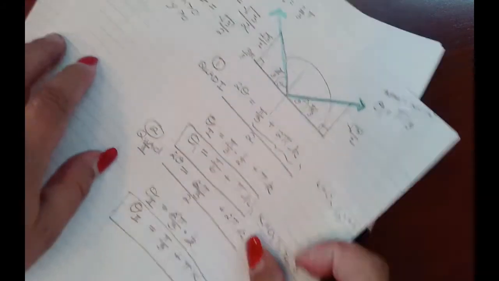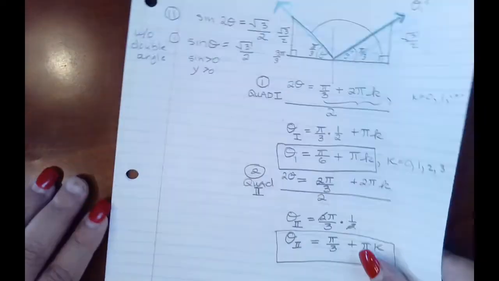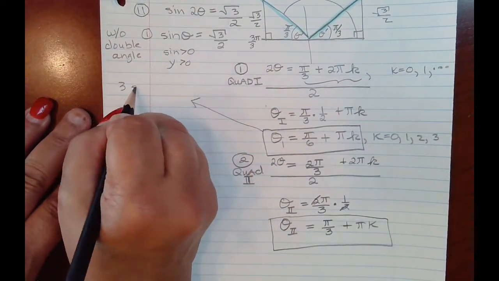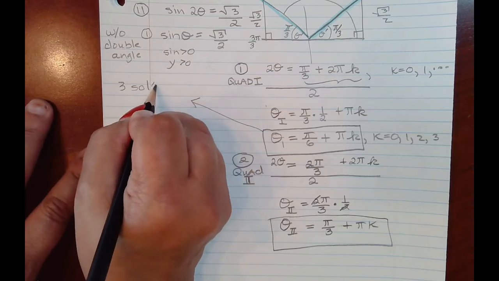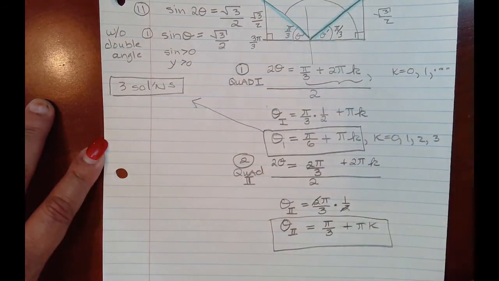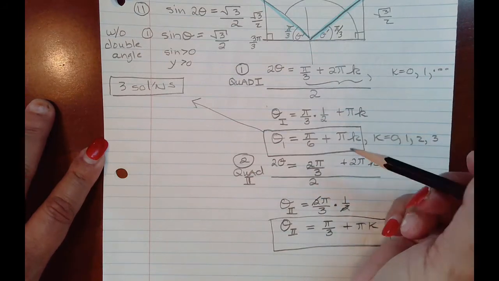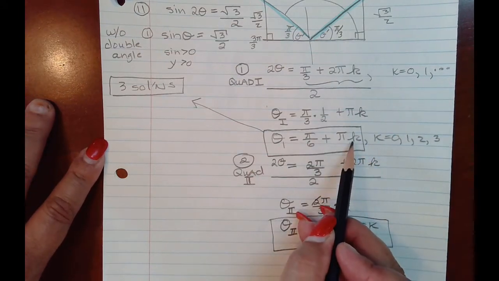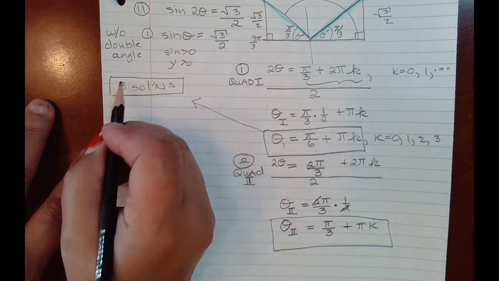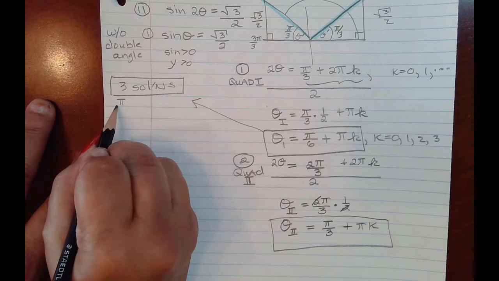Okay, so I'll do that part right now. 3 solutions from this first equation would just be when you let k be equal to 0, that would just be pi over 6 plus pi times 0, pi over 6.